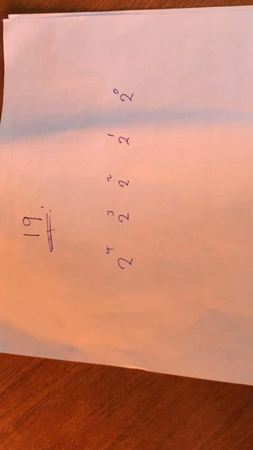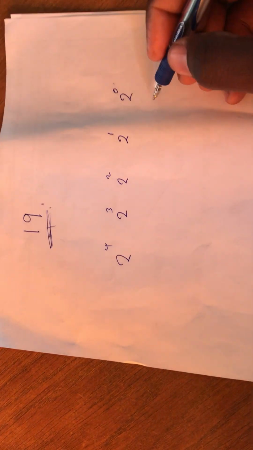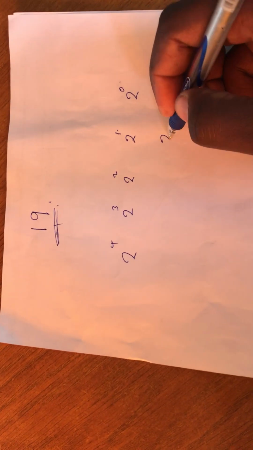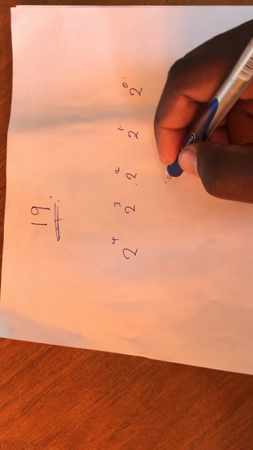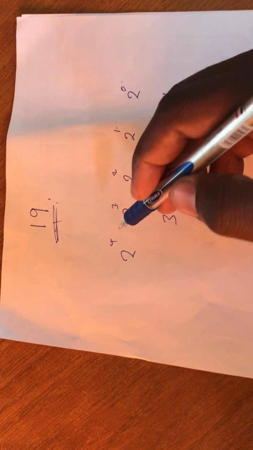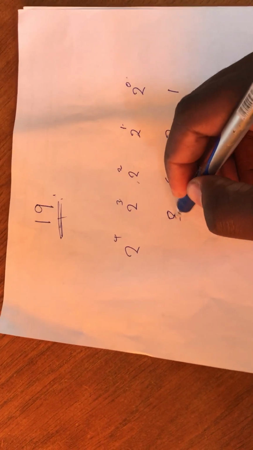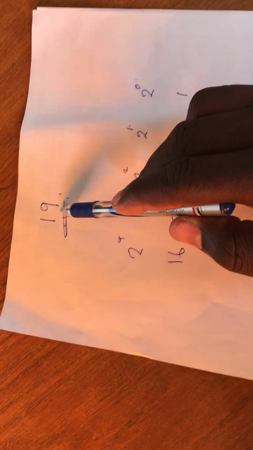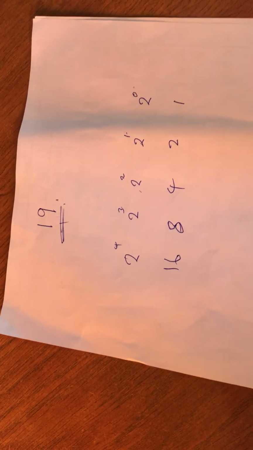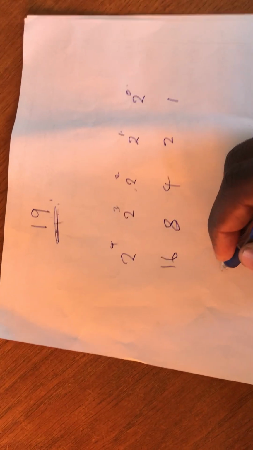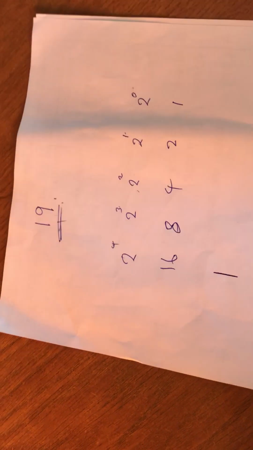to the power 4. So we know 2 to the power 0 is 1. 2 to the power 1 is 2. 2 to the power 2 is 4. 2 to the power 3 is 8. 2 to the power 4 is 16. The number they're interested in is 19. So how can we make 19? We can turn on the light for 16.